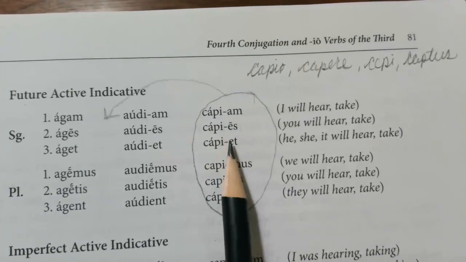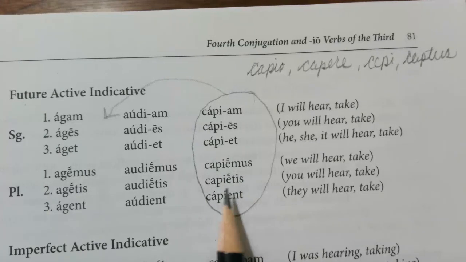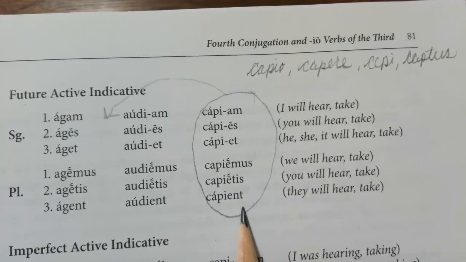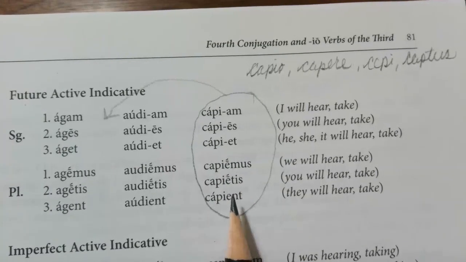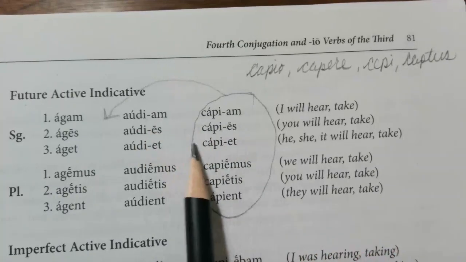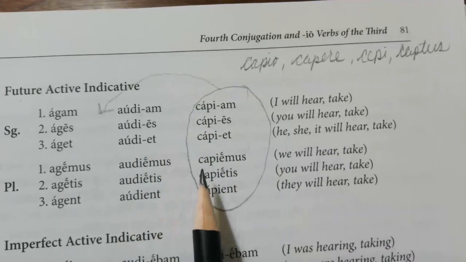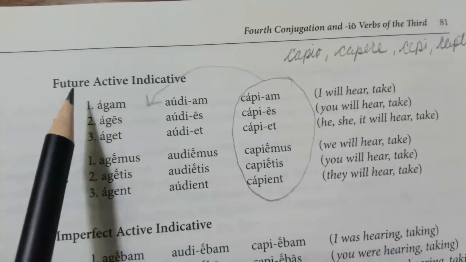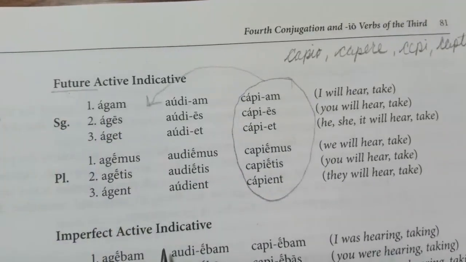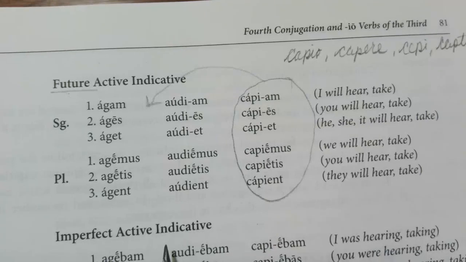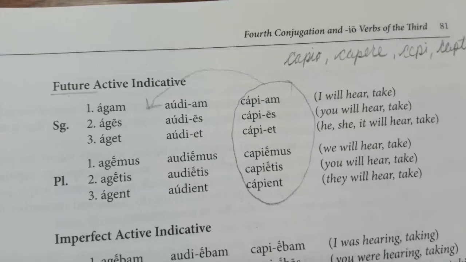But capiam, capies, capiet, capiemus, capietis, capient, okay? And he does a pretty good job here, because if you look at the length of the vowels here between fourth and third conjugation IO, they're all the same. So this is future, okay? This is talking about things that are going to happen in the future. Yeah, they will happen in the future, okay?